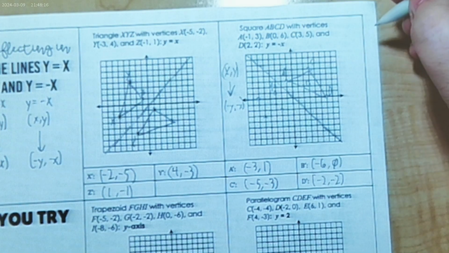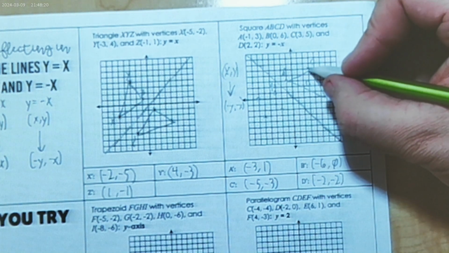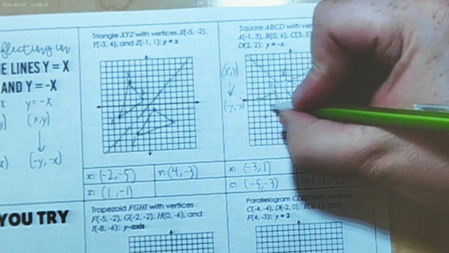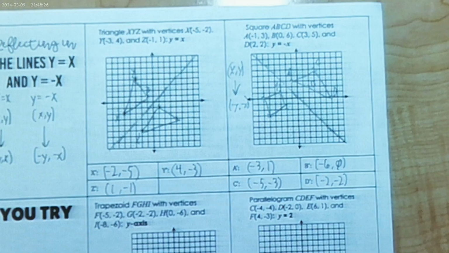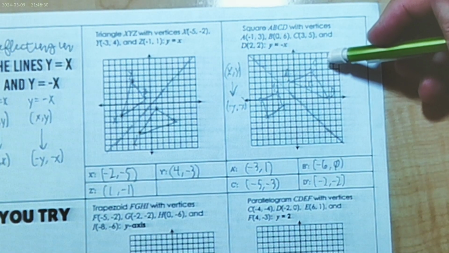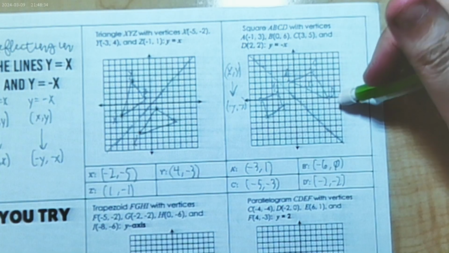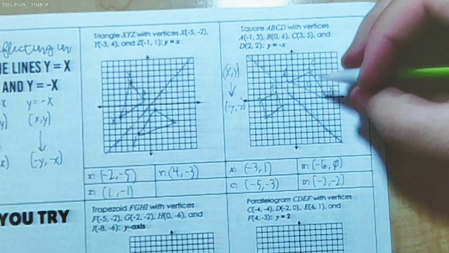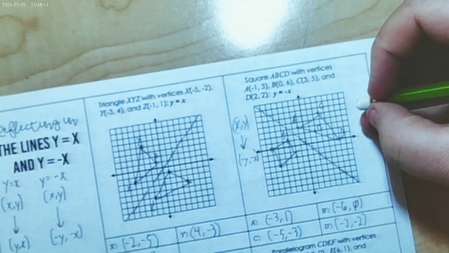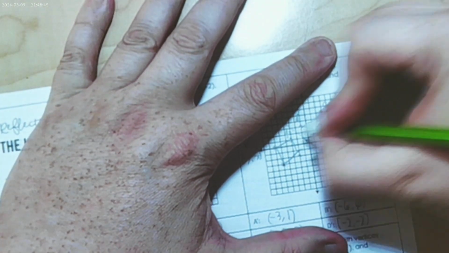I think I mapped this first one out incorrectly. B is 0, 6, 3 is... Oh, this is a little embarrassing. Let's see. Why did I figure this out? So negative 1, 3, all right. B is going to be 0, 6. Oh, I can't believe I did that. All right, that explains a lot.